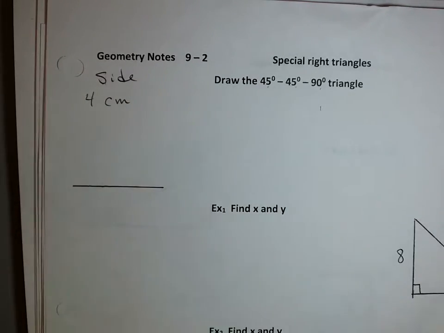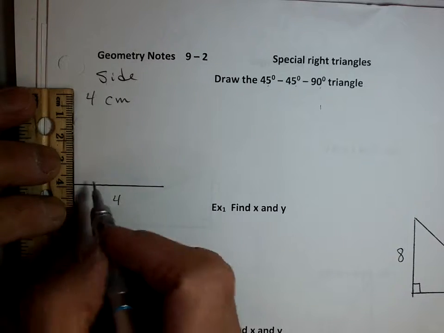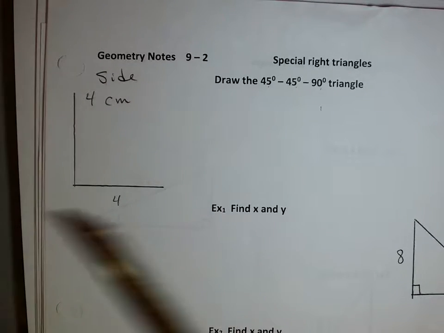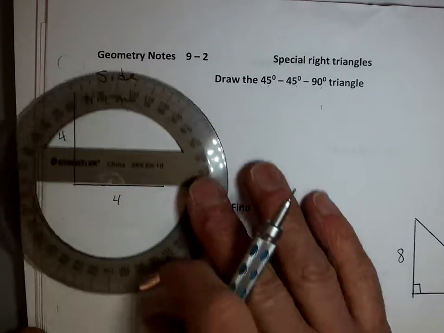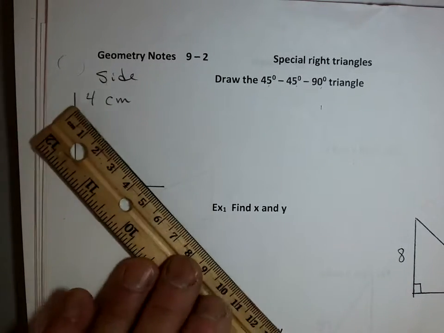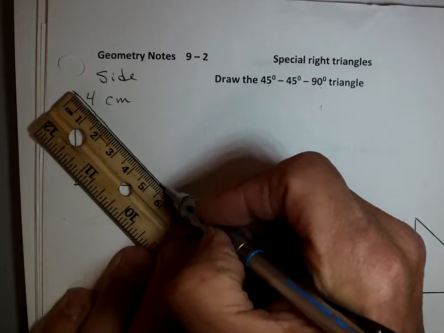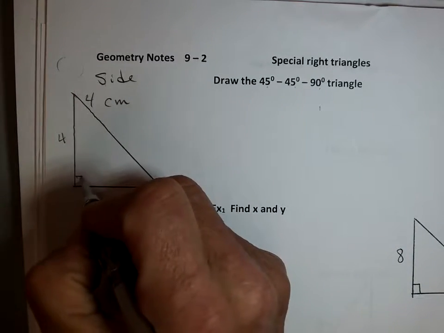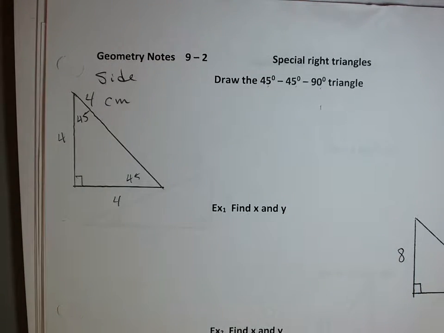And since it's a 45, 45, 90, I know it's half a square, right? So if it's 4 there, I'm going to go 4 here. Trying to keep it 90 degrees, so pretty sure that's 90, but I can check with my protractor. Yeah, I got 90 there. And so then I'm going to draw this other side. So 90, 45, 45.